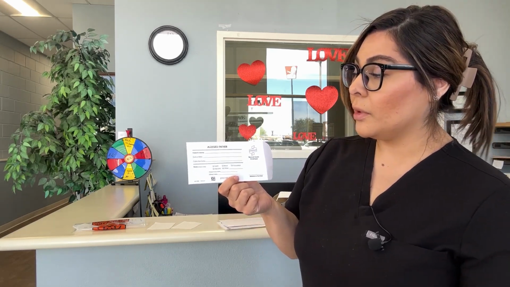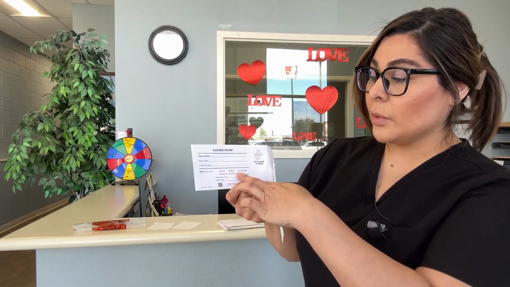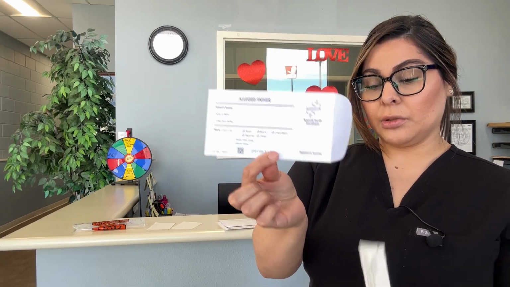On this envelope, it's going to ask for the patient's name, date of birth, collected date, as well as the race. Make sure you do fill that out, very important. Then it's going to ask for their initials and your collector's initials.